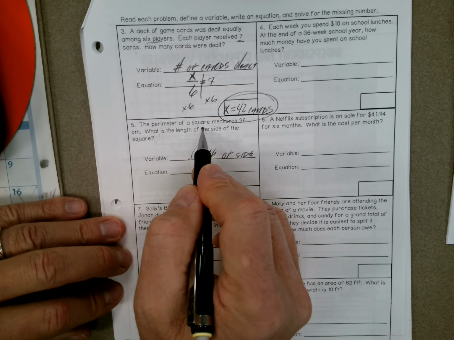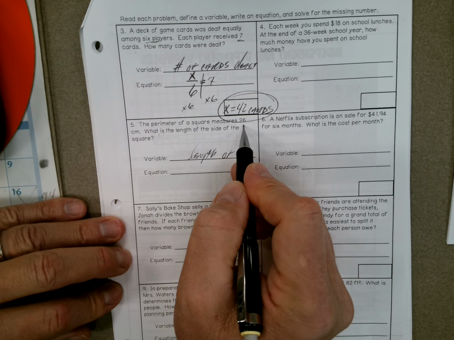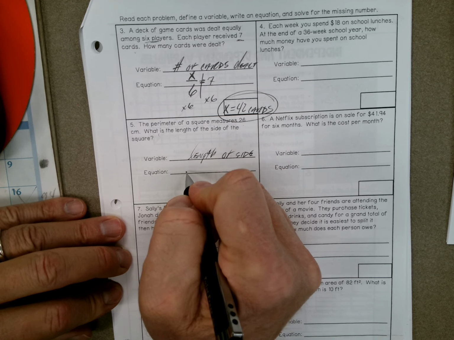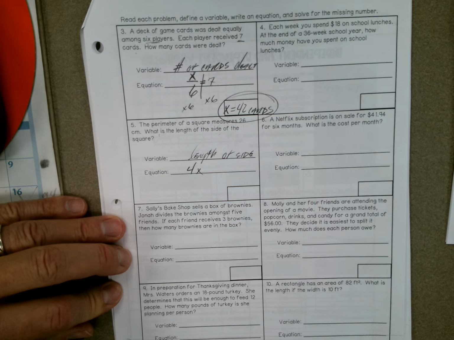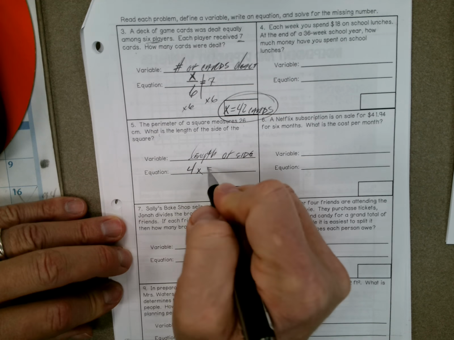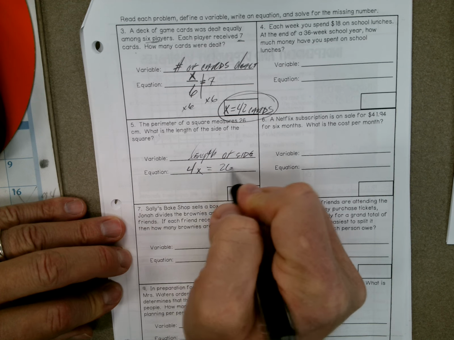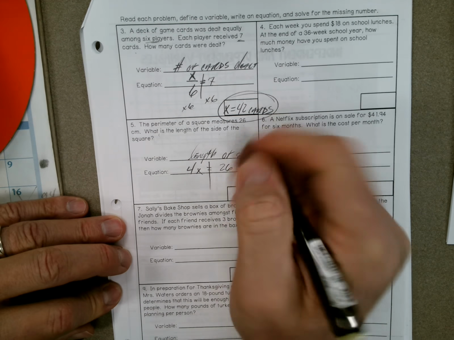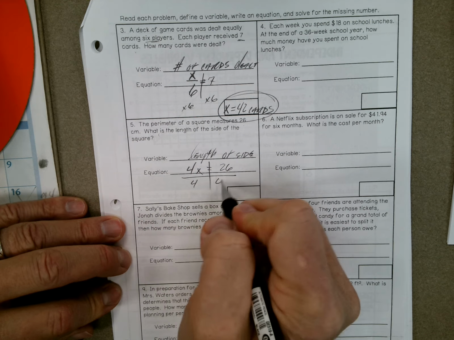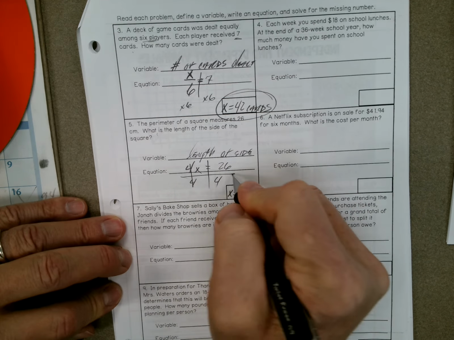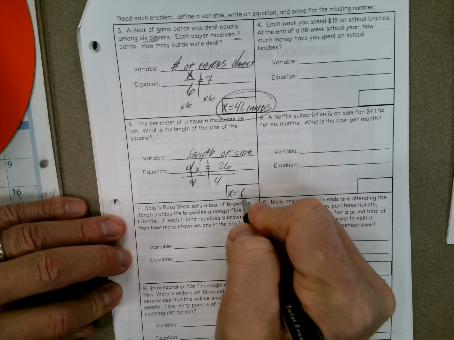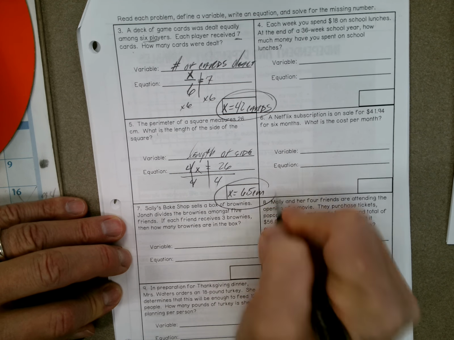All right, so our equation. The perimeter of a square measures 26 centimeters. What's each side? Well, a square has 4 sides, and I'm going to call what we're looking for, the length of each side, X, but I know 4 times some number equals 26, right? So all we're going to do is balance beam it up and divide both sides by 4. That cancels. X comes down. 26 divided by 4 is 6 5/10 centimeters. Okay.